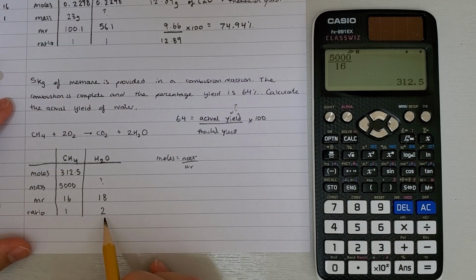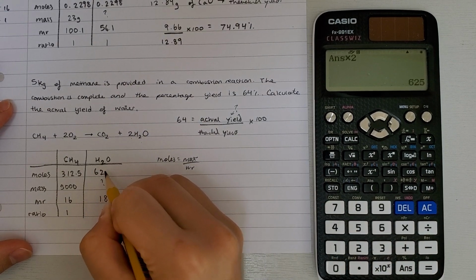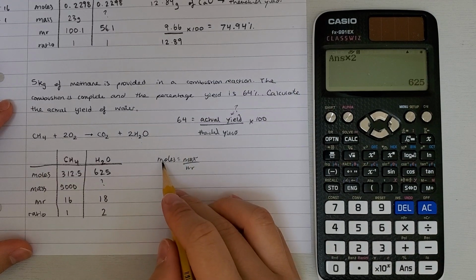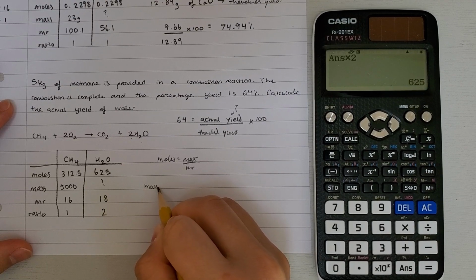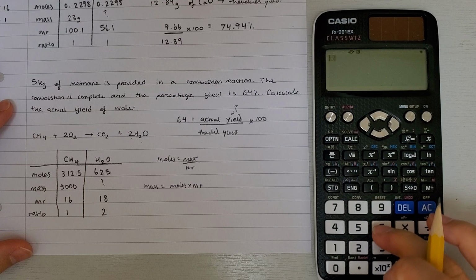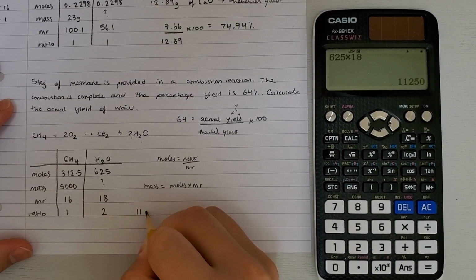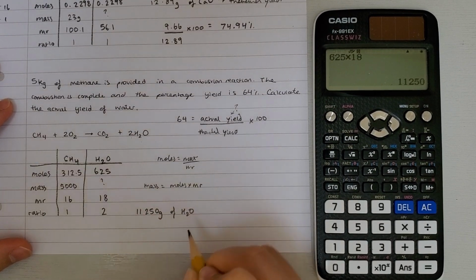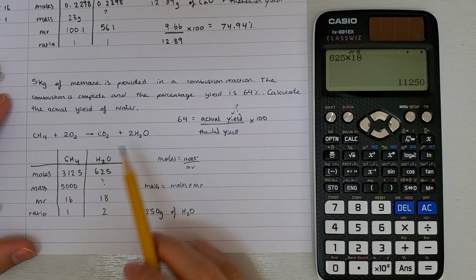Because the ratio is 1 to 2, we multiply this by 2 to get the moles of water, which is 625. So the mass of water is moles times MR. So 625 multiplied by 18. So we get 11,250 grams of water, theoretically, that were produced from this reaction.